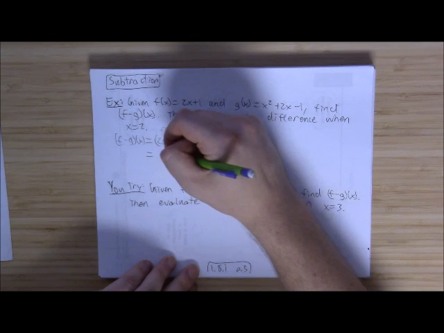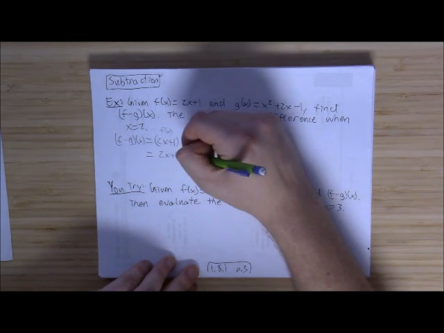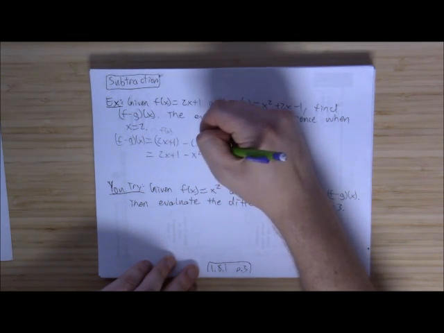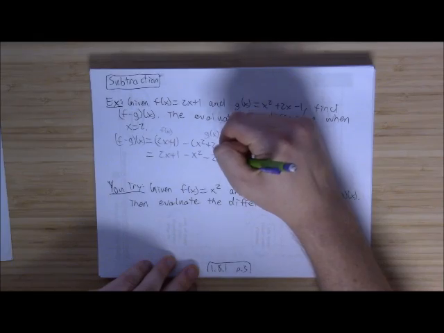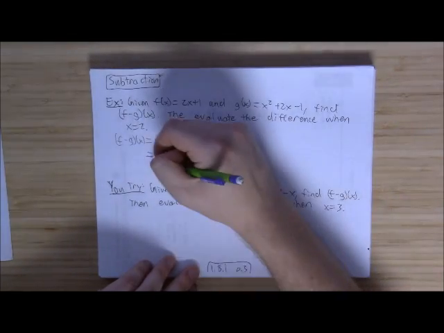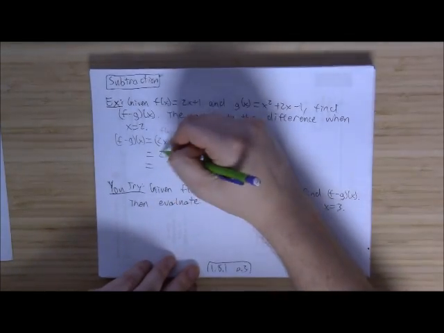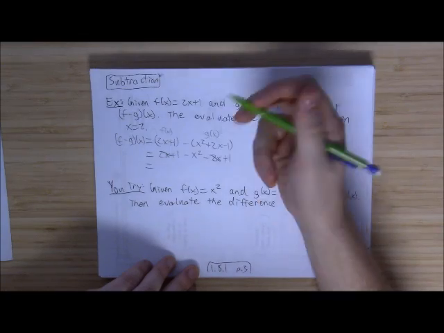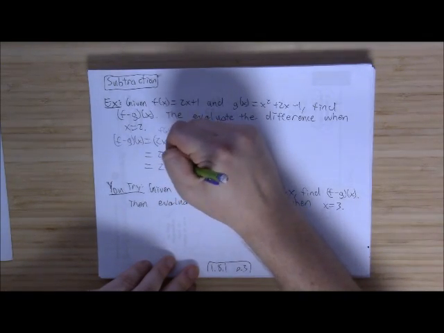And so we have 2x plus 1. Here we need to remember to distribute the negative: minus x squared minus 2x plus 1. And so we end up with the 2x's cancelling, 1 and 1 is 2, so we should have 2 minus x squared.